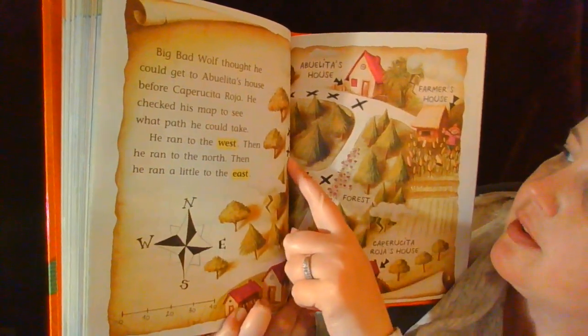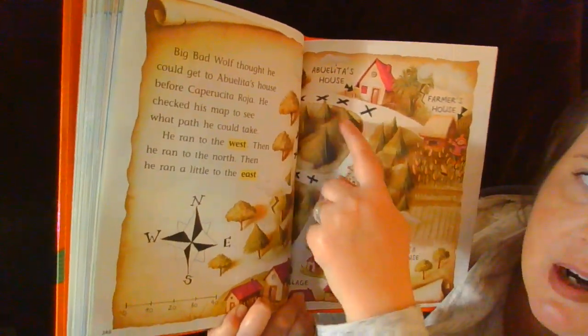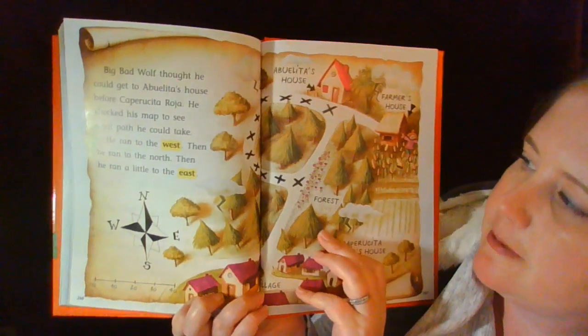Then he ran to the north. Oh, north is up. Then he ran a little to the east. Oh, so he went around this part, if you can see that.